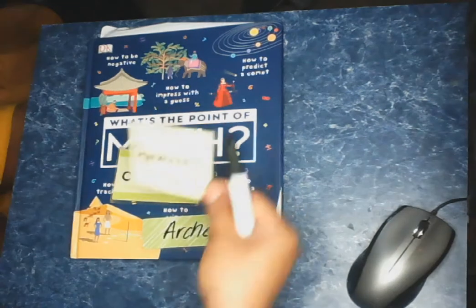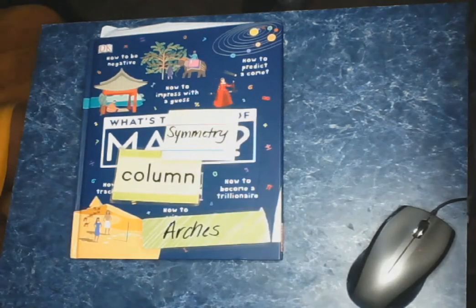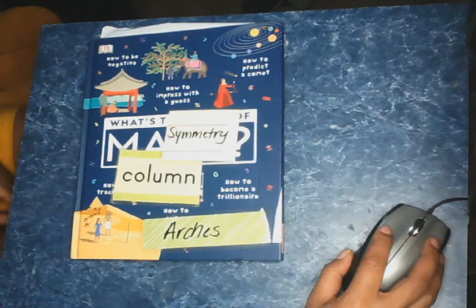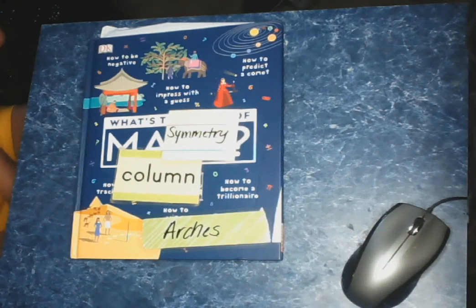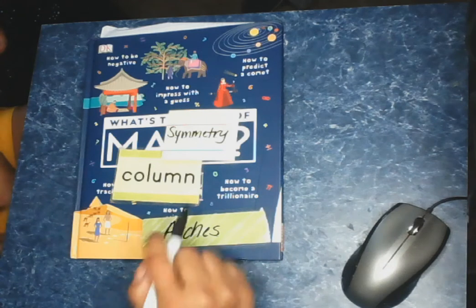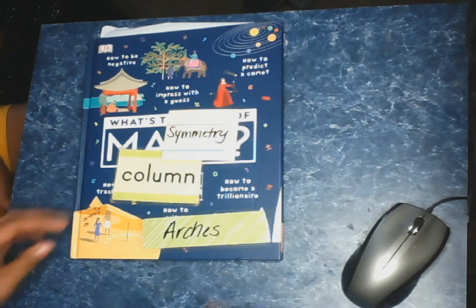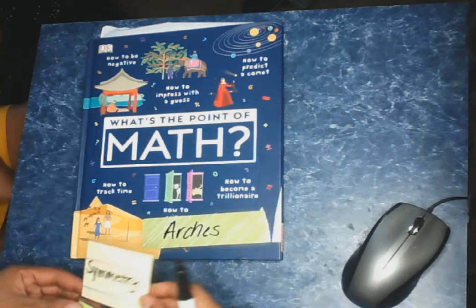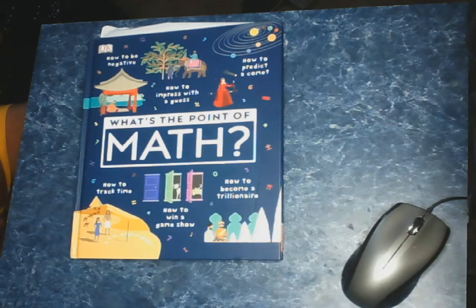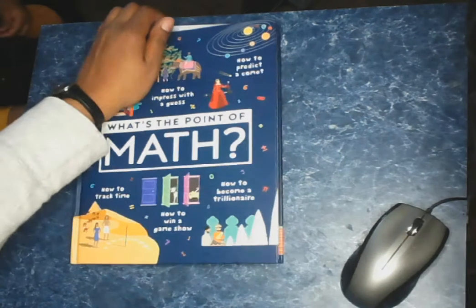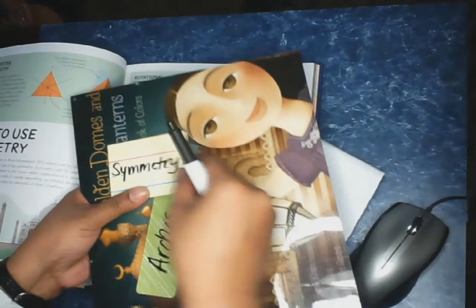Column is another word. And we're also going to look at the goal for today, which is symmetry. Okay? All right, so our 3 main words we're looking at for right now are symmetry, column, and arches. So let's go ahead and take a look at a question that we need to do every day, which is, what's the point in math?